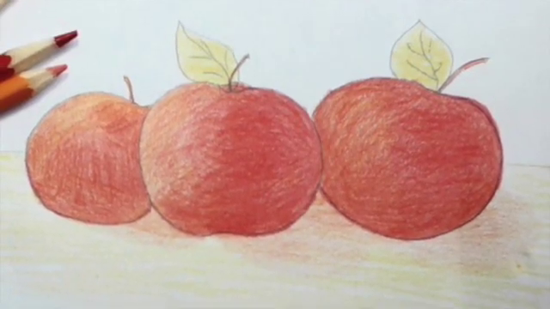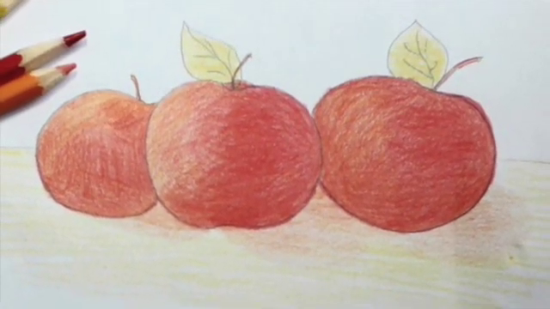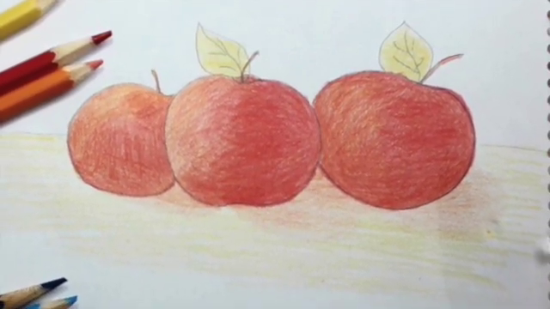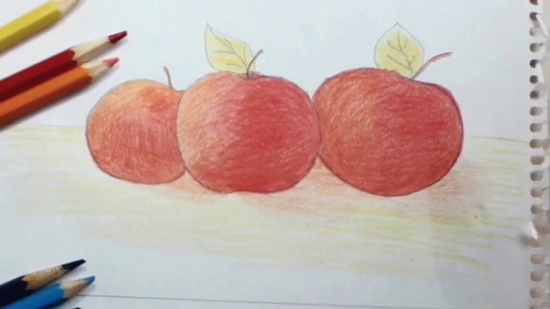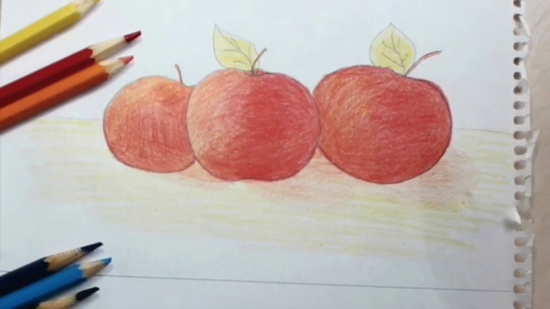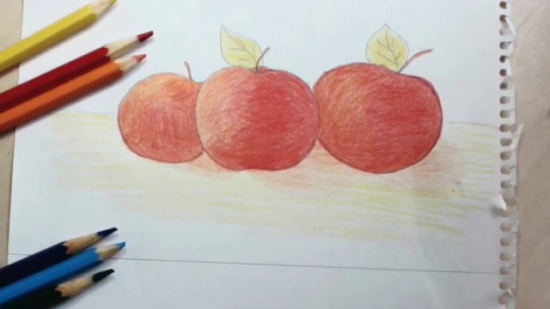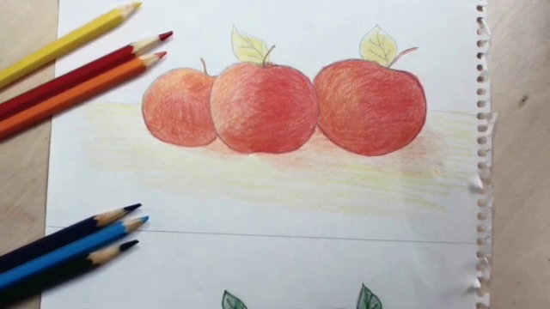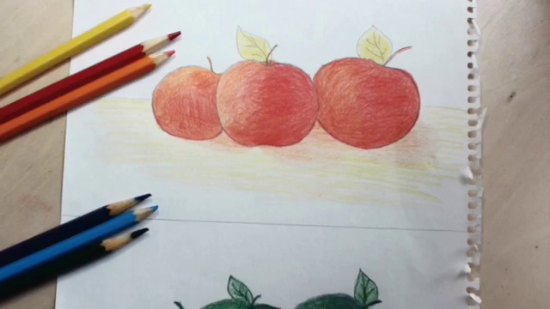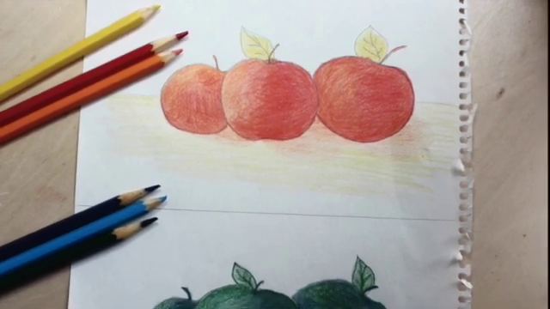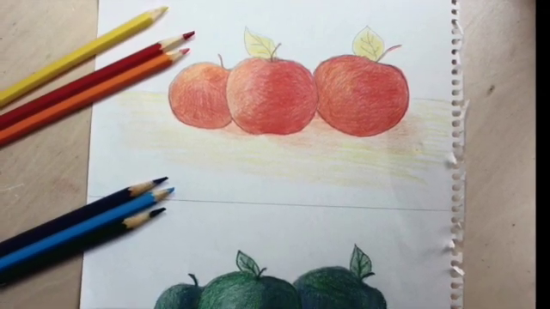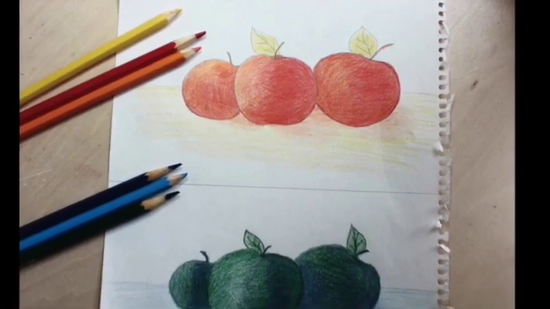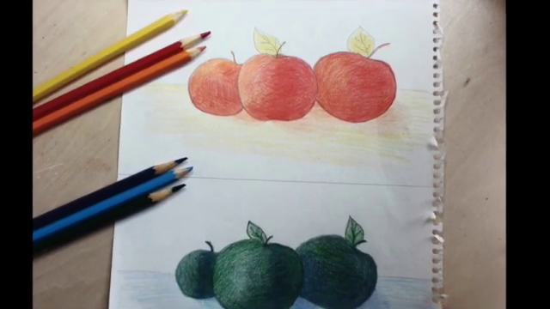At the top of your paper, you will color in with warm colors, yellow, red, and orange. At the bottom of your paper, you will color in with cool colors, greens, blues, and purples. But I'm getting a little ahead of myself. Let's go back to picking the subject matter.